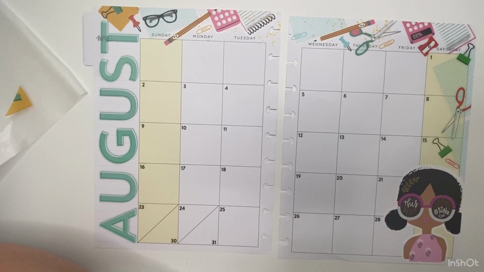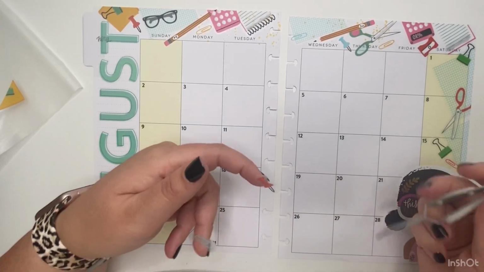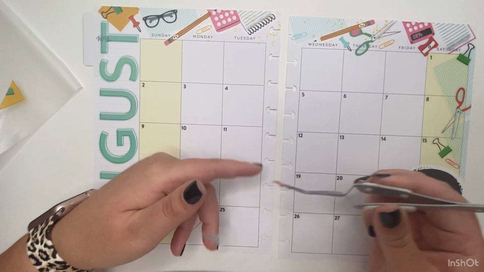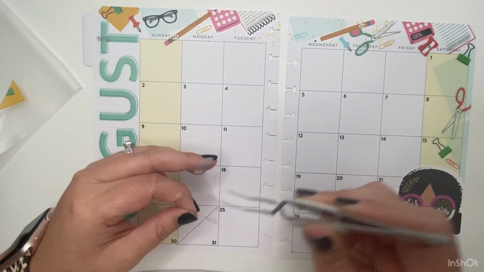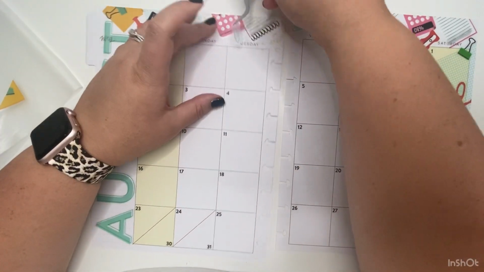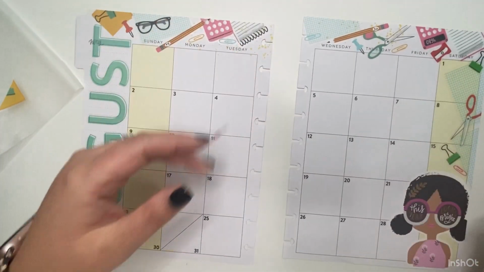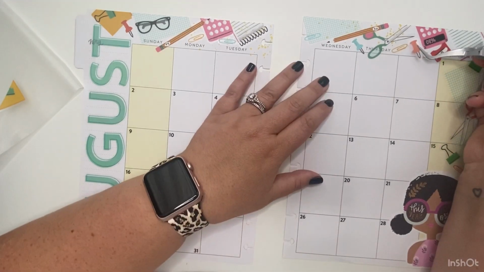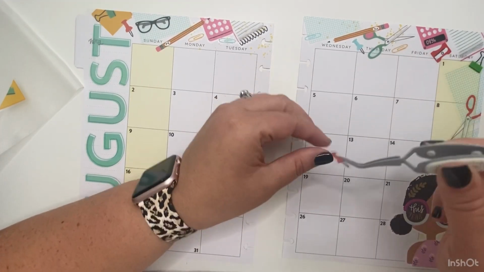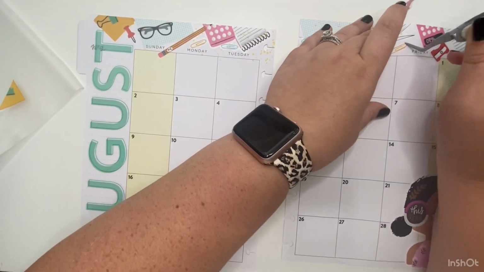I still have two more things to put around. Yes. So let's see. I'm gonna put this paper clip right here. And then we have this one friend. I'm actually gonna move this one over.